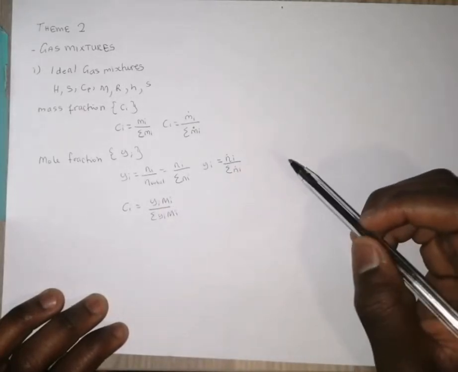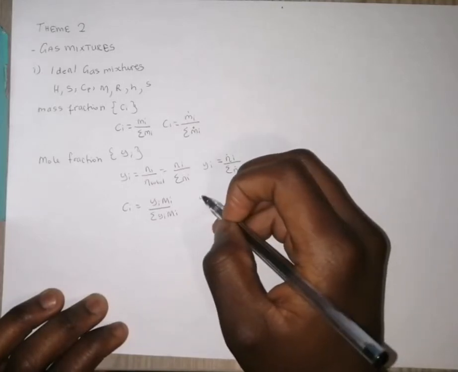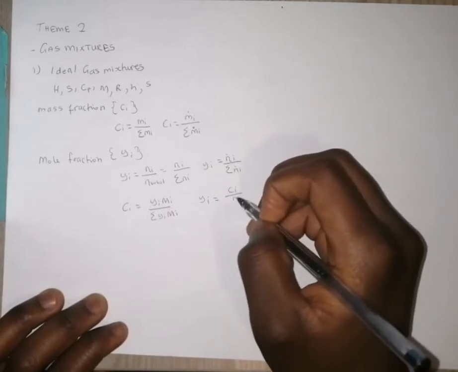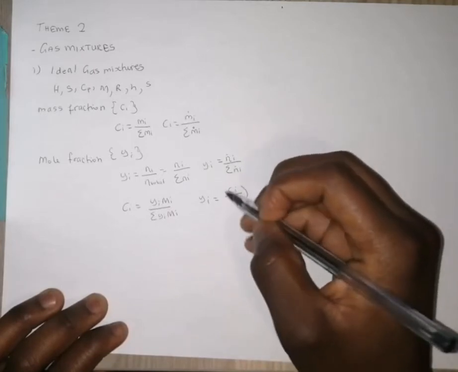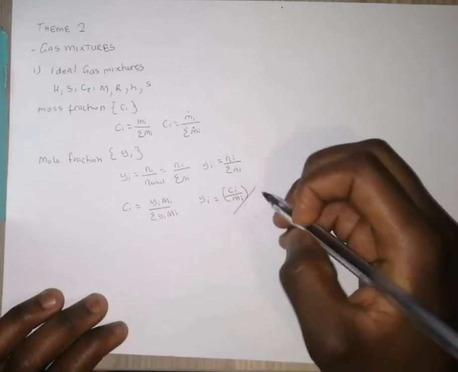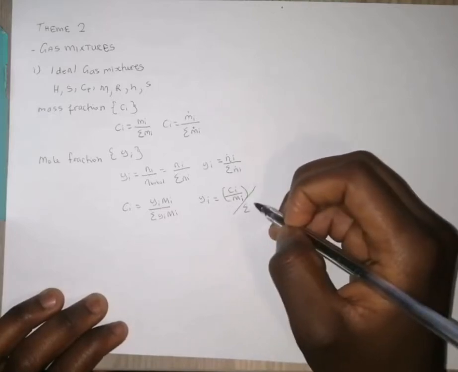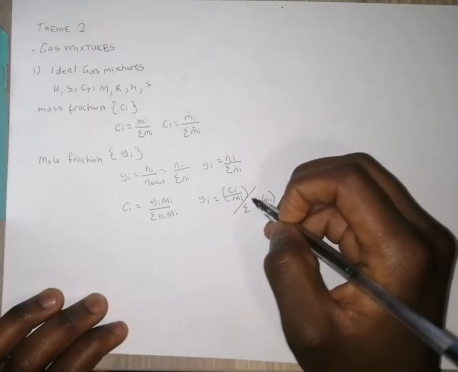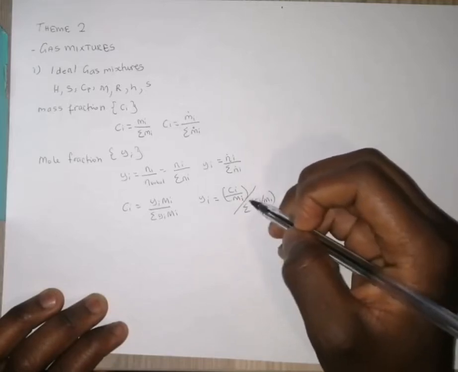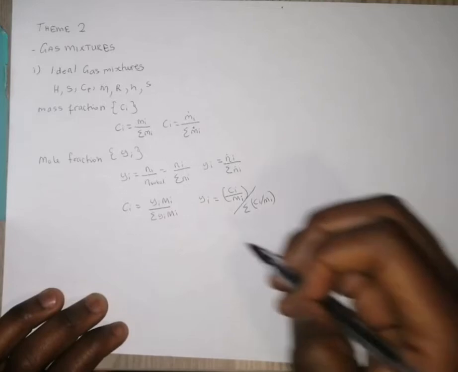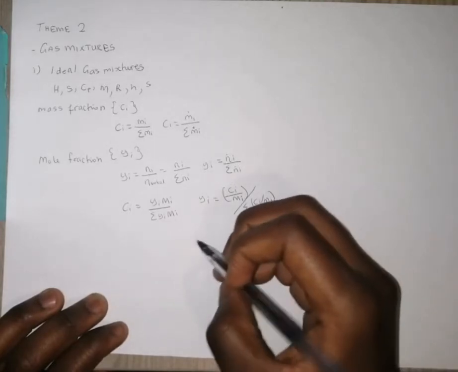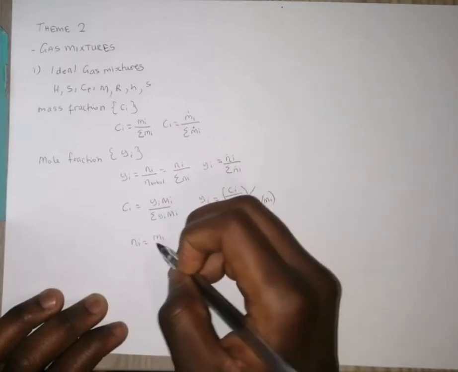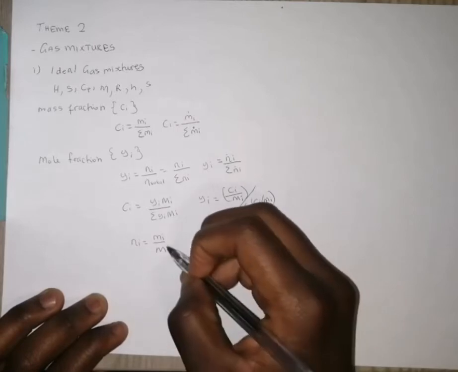Then the same way, we can have Yi equal to Ci over Mi, over the summation of Ci over Mi. Please remember that this Mi in here is the molar mass. And always remember that Ni, which is the mole, is equal to the mass over the molar mass.